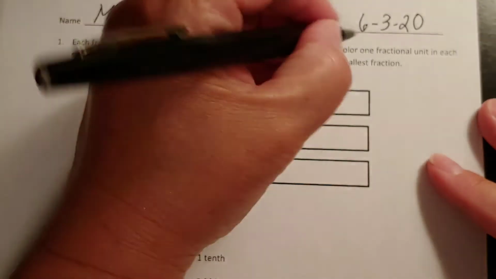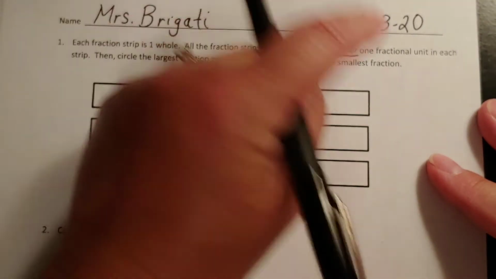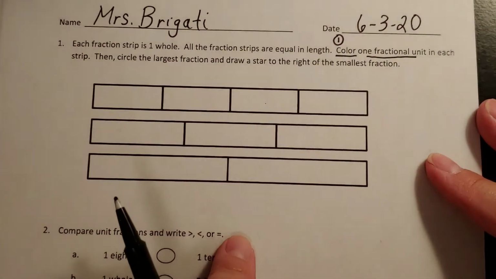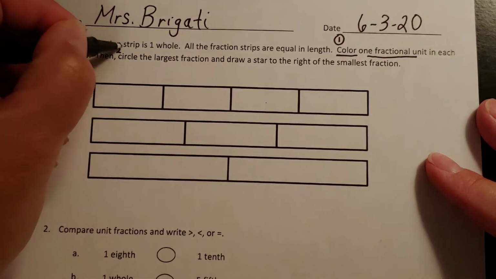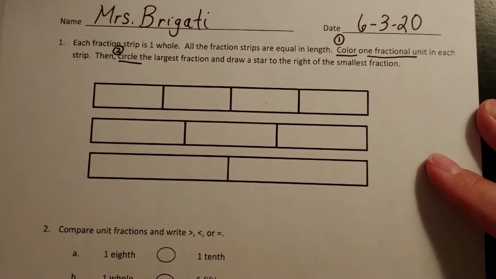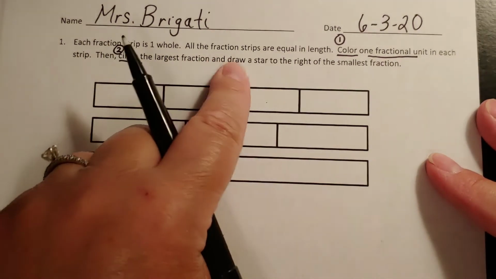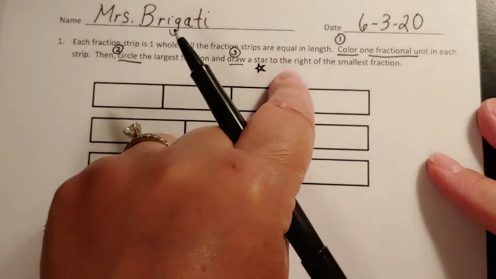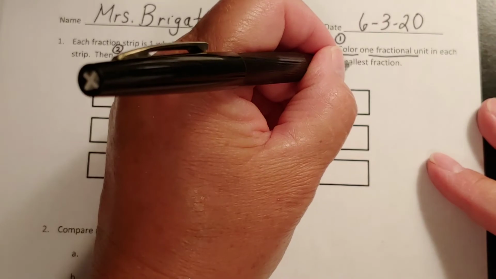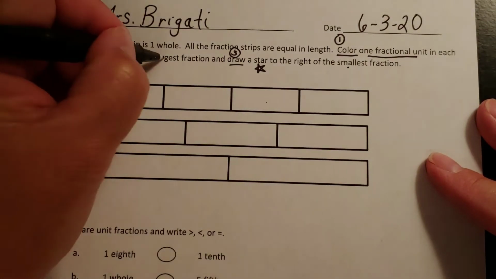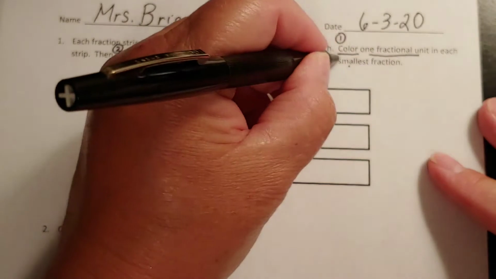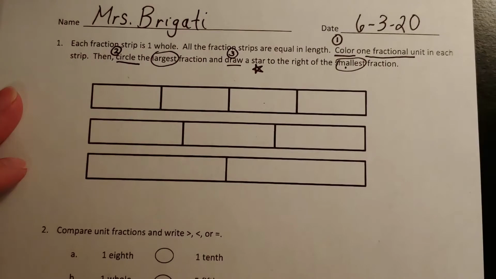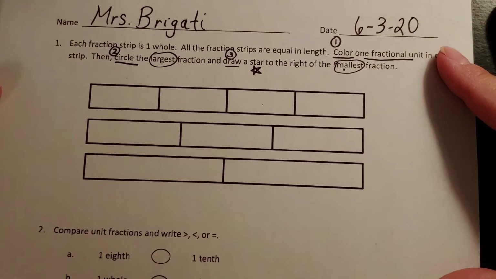All right, here we go. Direction 1, color one fractional unit in each strip. Then 2, circle the largest fraction. And 3, here's a verb, draw a star to the right of the smallest fraction. Oh, wow. Okay, so we need to focus on largest and smallest. Okay, so we have 3 things to do: color, circle, and draw. There's our verbs. This is in our word problem. We have to focus on what is the question asking us to do.